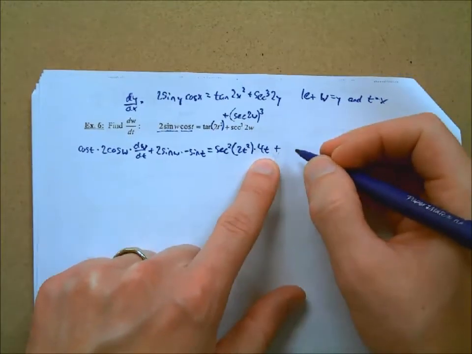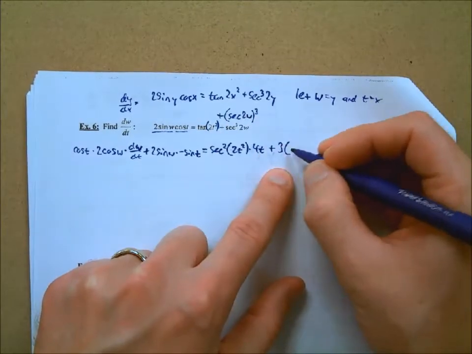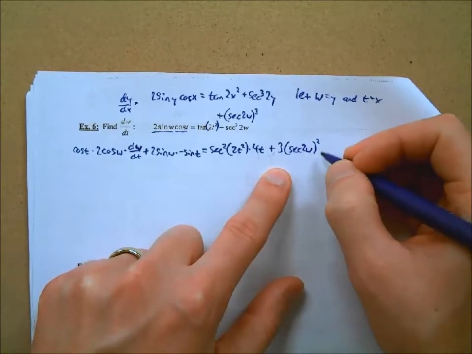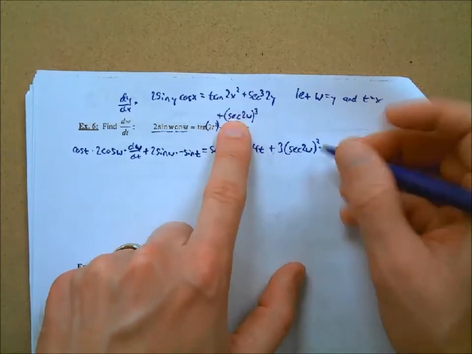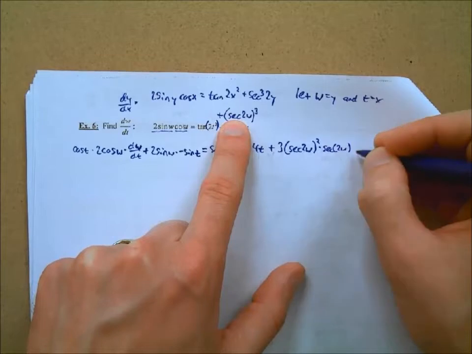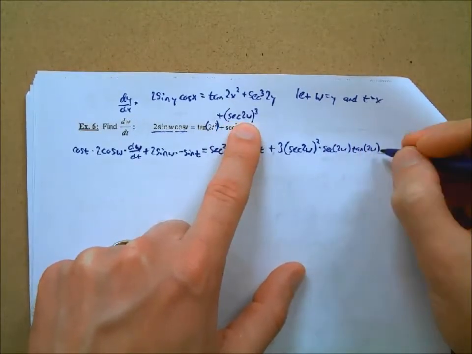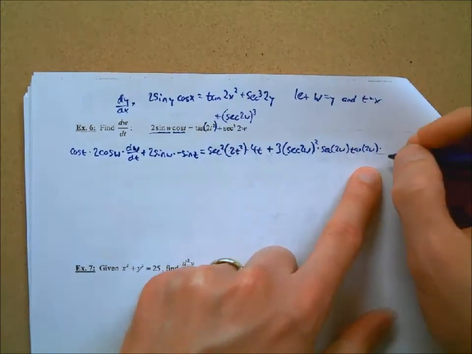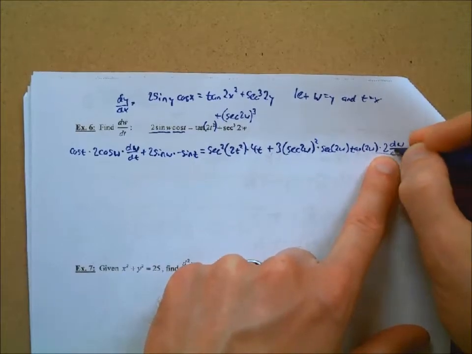Plus, the derivative of the cube of something is 3 times that something to the second, times the derivative of what's inside. The next layer inside is secant. The derivative of secant of something is secant of that something, tangent of that something, times the derivative of what's inside that. The derivative of 2w with respect to t is 2 dw/dt.